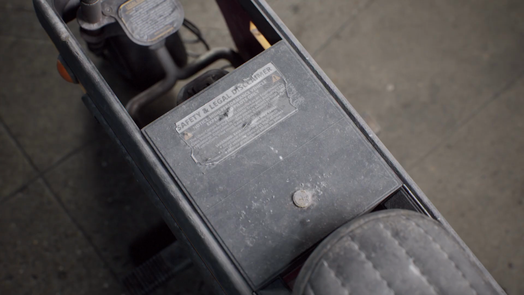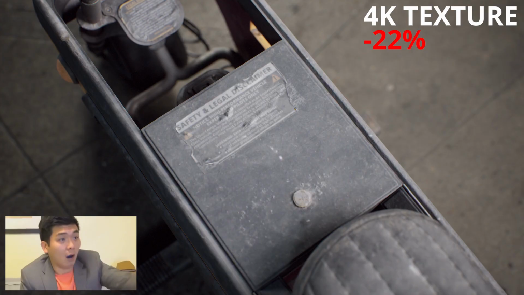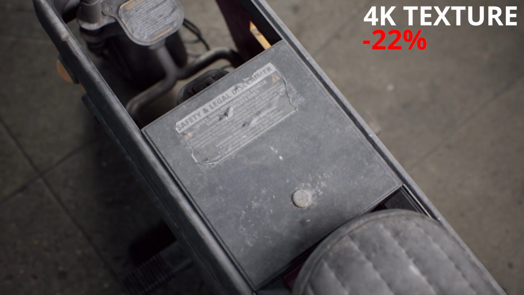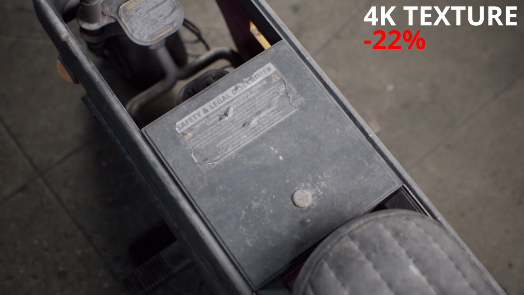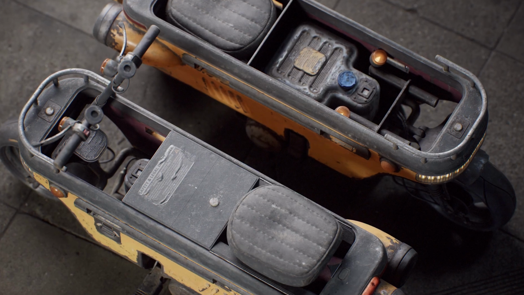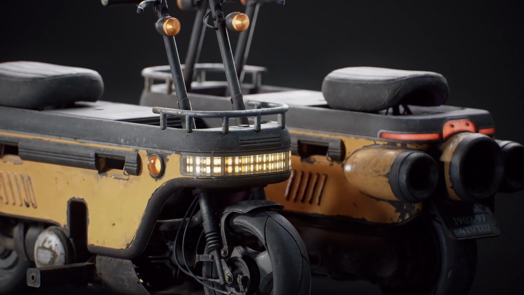And now to actually illustrate the difference on an actual texture, let's see how it compares. So the image you're seeing right now is a render of a 4K texture. Now let's see how it looks when we reduce the texture by 22%. As you can see, this is much blurrier. If we go back to the 4K, you can see that the text is fairly decently readable. But if we go to the reduced one, you can see the difference is quite noticeable. So hopefully this illustrates quite well why all these optimization techniques are important and why you should learn them.